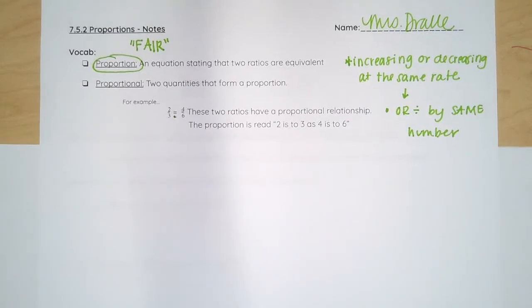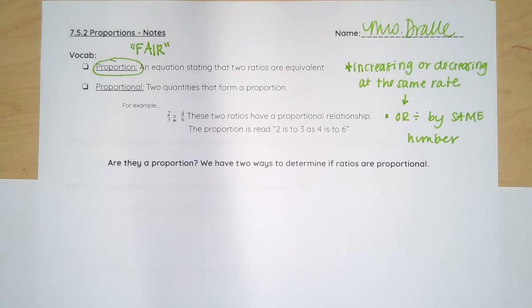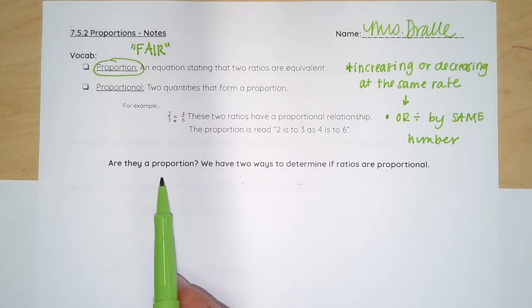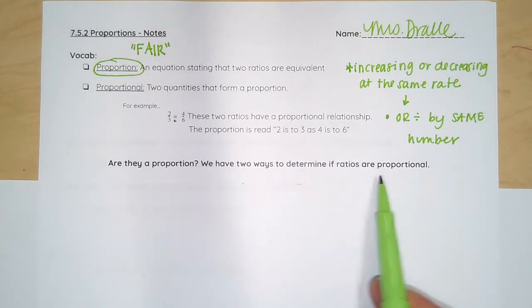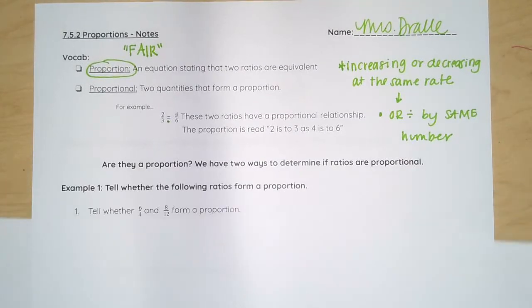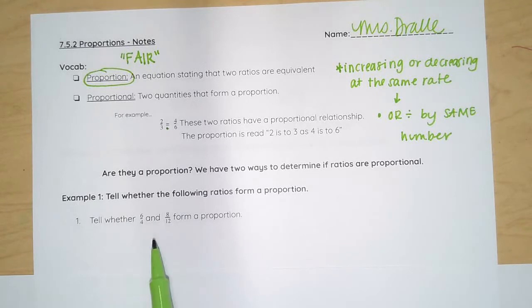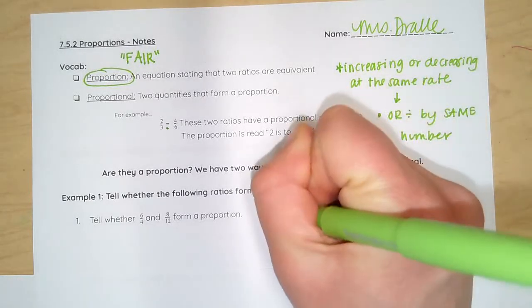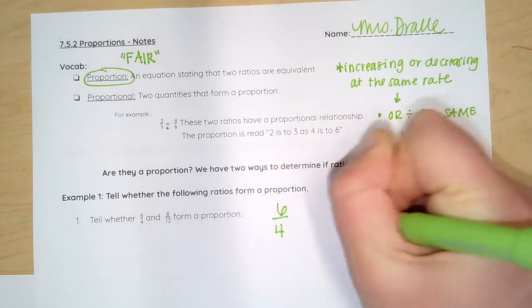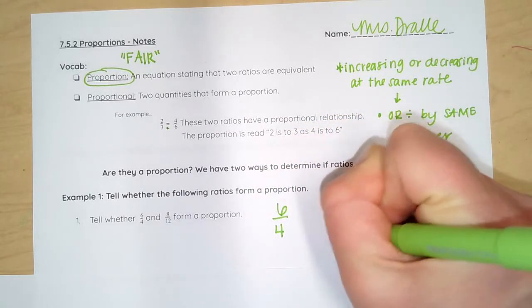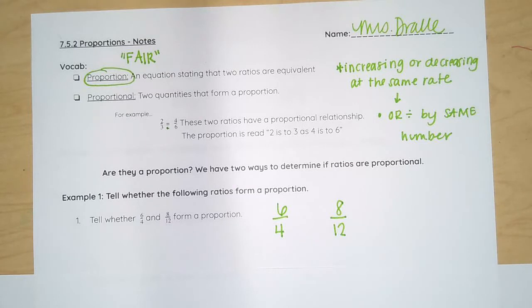Okay, so let's take a look and see how we determine that. So are they a proportion? We have two ways to determine if they're proportional. The first way, it says, tell whether 6 to 4 and 8 to 12 form a proportion. So one way to do that is to simply write out your two ratios and look at both of them and think, how can I get from one ratio to the other?